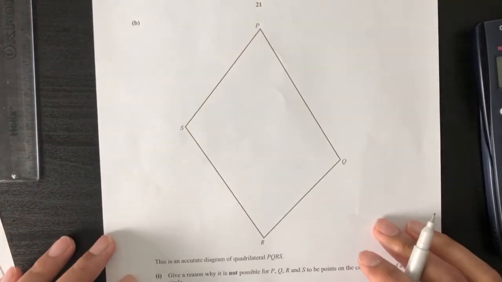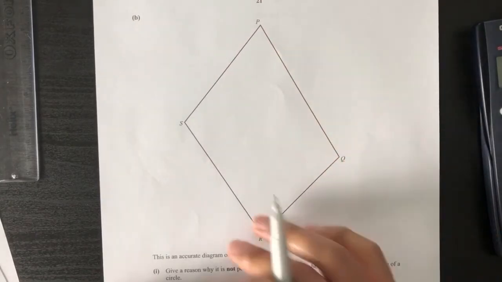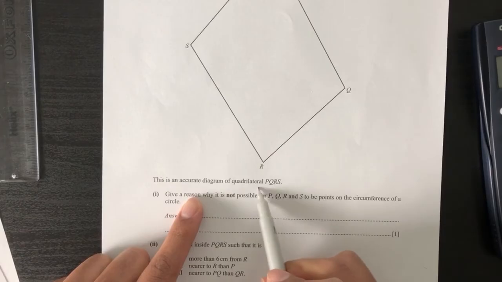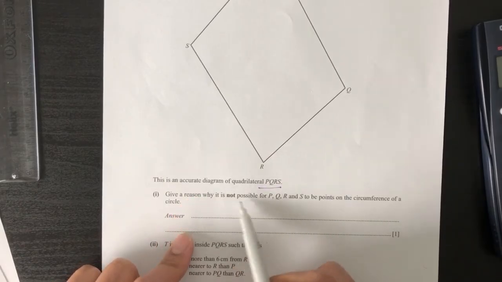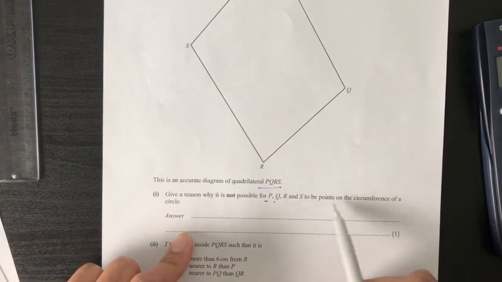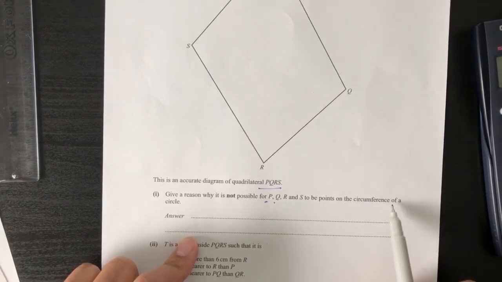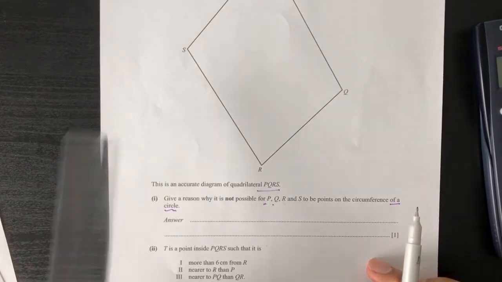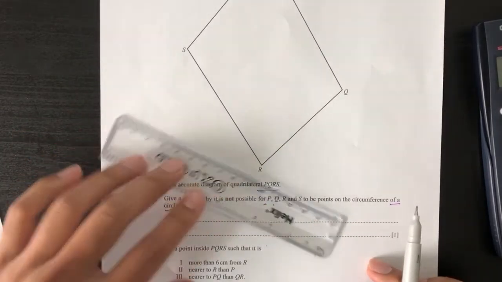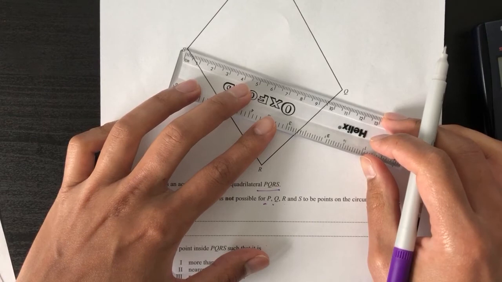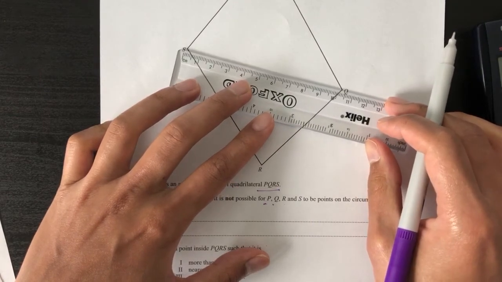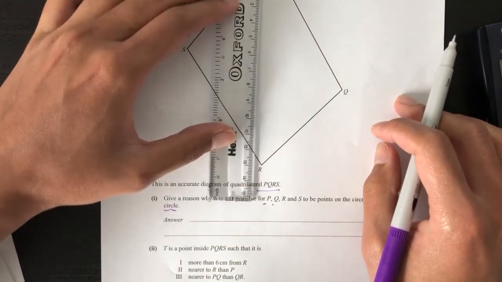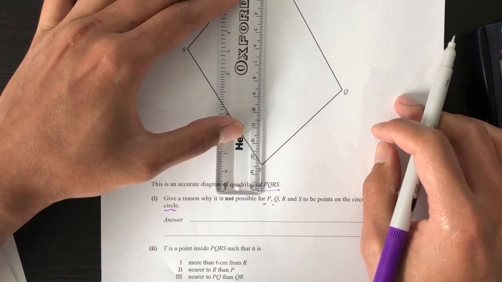Now moving on to part B, we have a shape PQRS. It says this is an accurate diagram for this shape. Give a reason why it is not possible for P, Q, R, and S to be points on the circumference of a circle. So let's find out. Let's see what are their dimensions. So what is the distance between S and Q? It is about 10. And P and S is about 13.5.